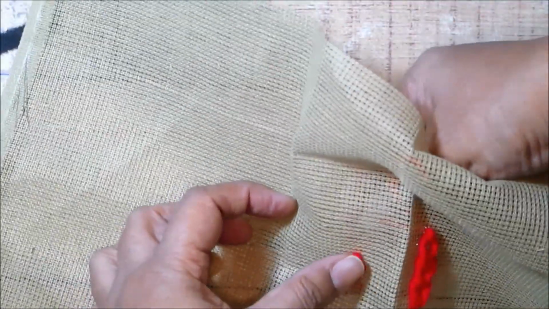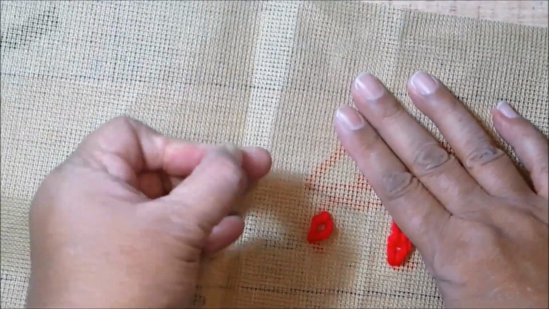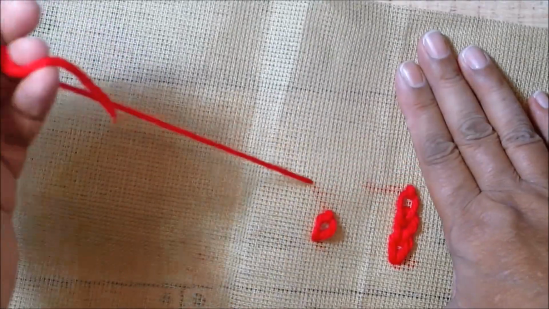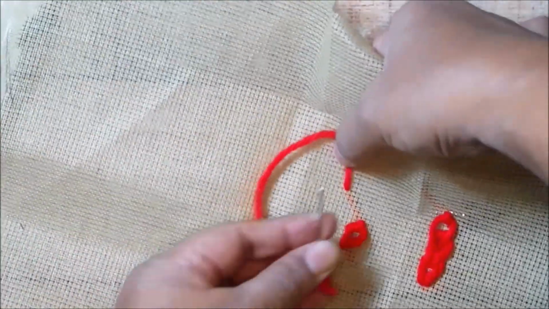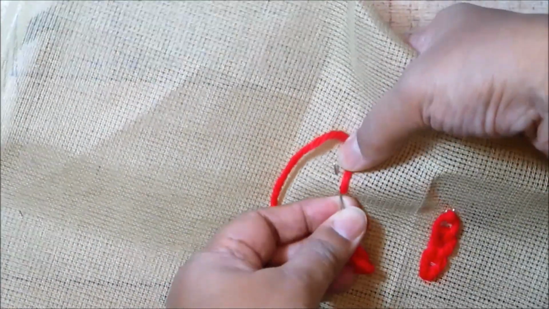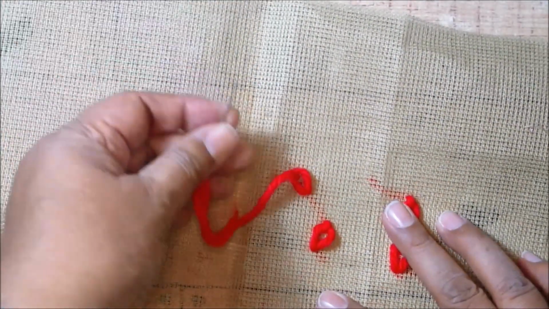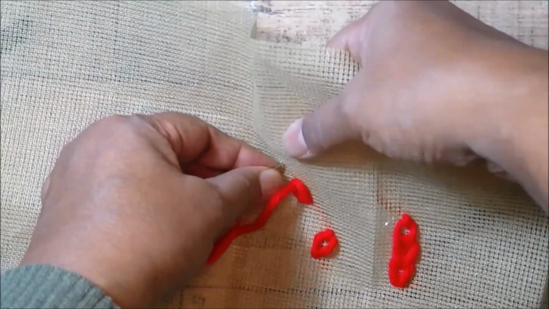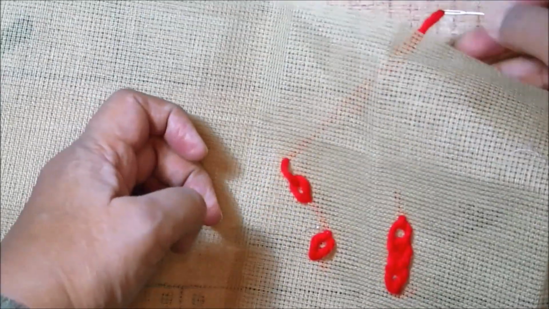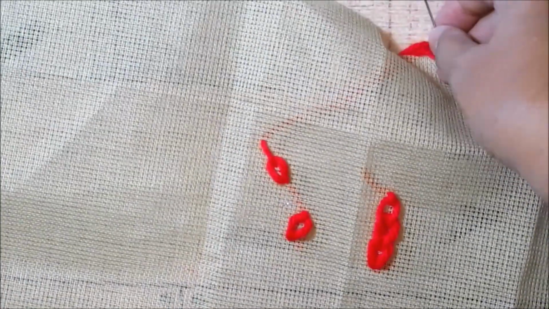You can also finish off your loop with a long stem, so let me show you how to do that. Instead of taking a short stitch that just leaves a little leaf-like shape, if you take a long stitch to secure that loop, that can be really interesting, and it creates almost like a stem on your leaf if you like.